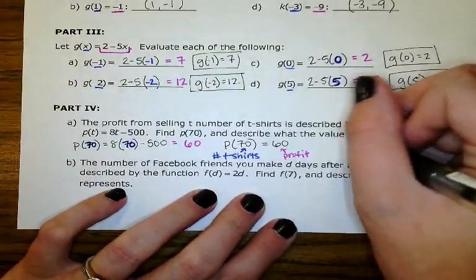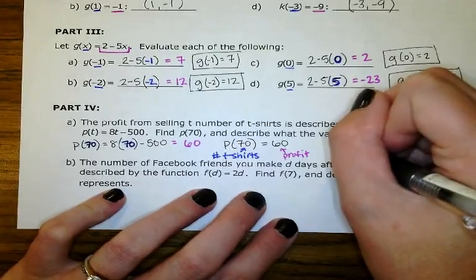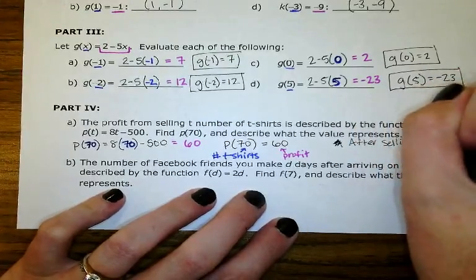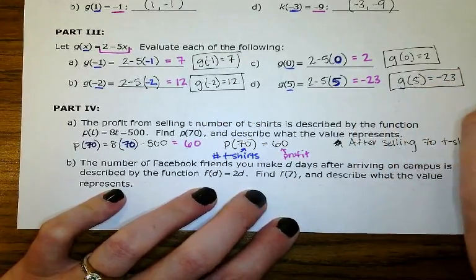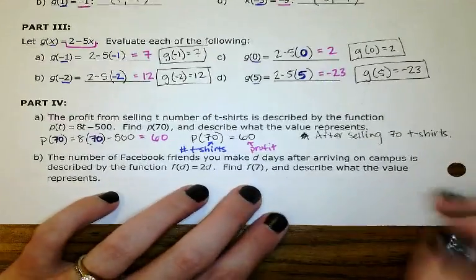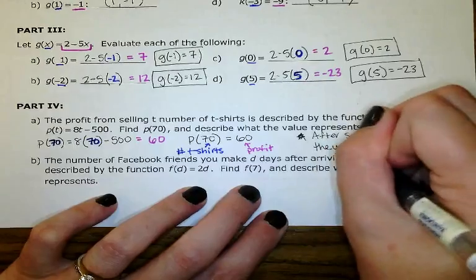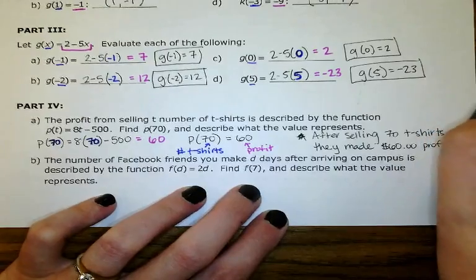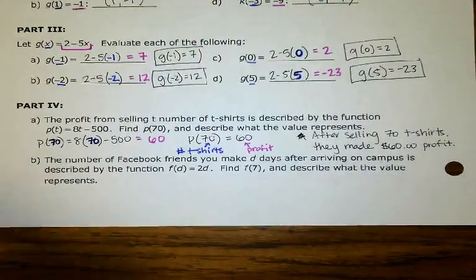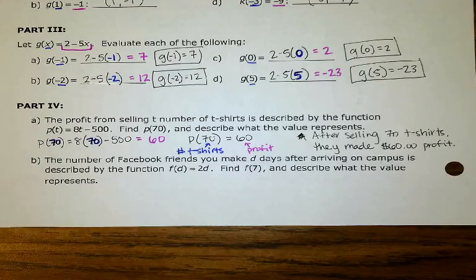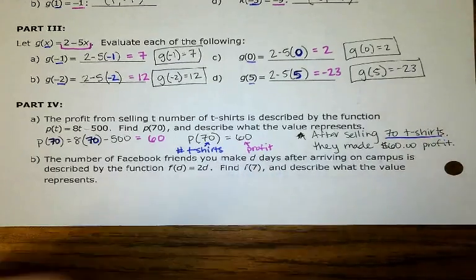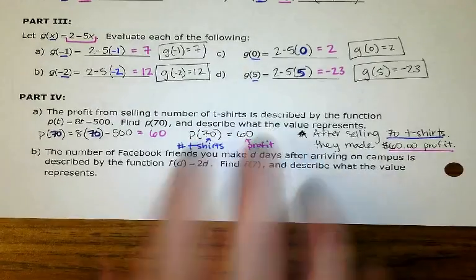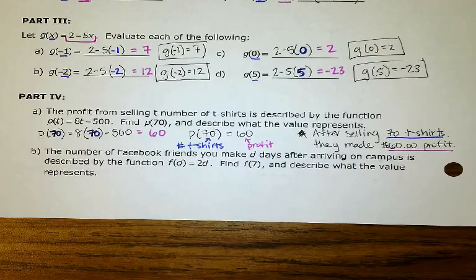So what we are going to say is, after selling 70 T-shirts, they made what? $60 profit? Yikes. That does not feel like a lot of money for a lot of work. So after selling 70 T-shirts, they only made a $60 profit. That's what this means in context. Do you guys feel good about that? Does that make sense? All right.